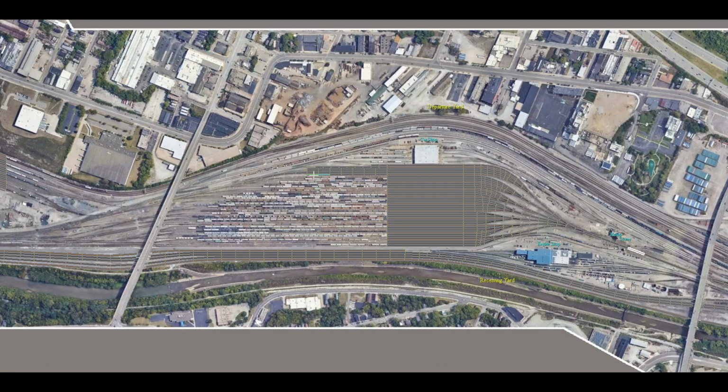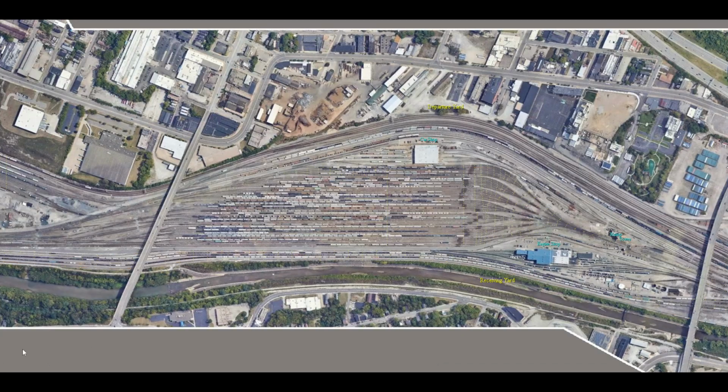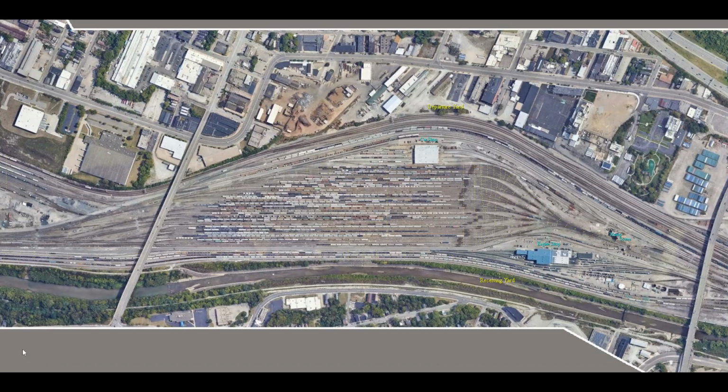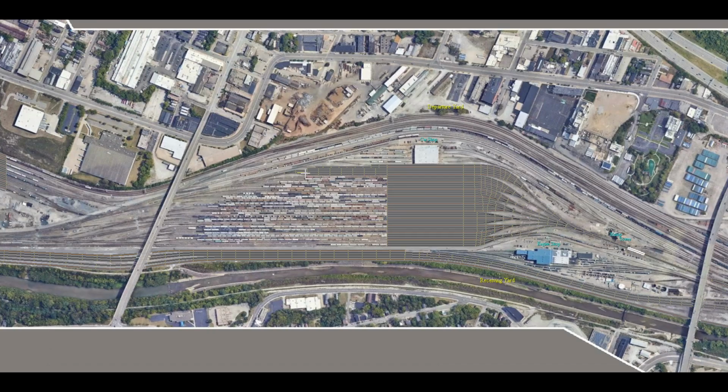So that one looks good. Connect that to there. This one will be connected to there, hopefully. Nope, I did that wrong. So this switch actually starts way back here.